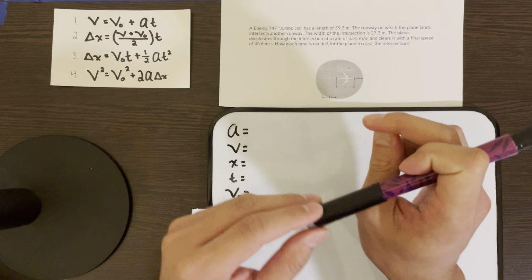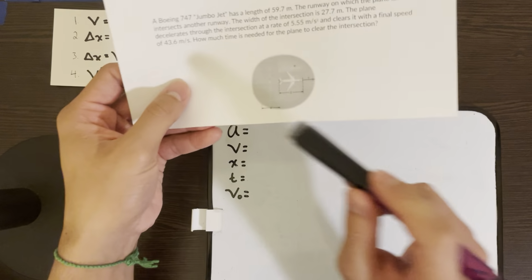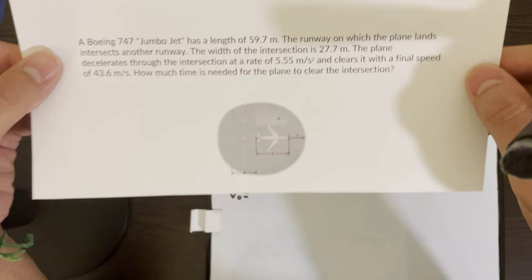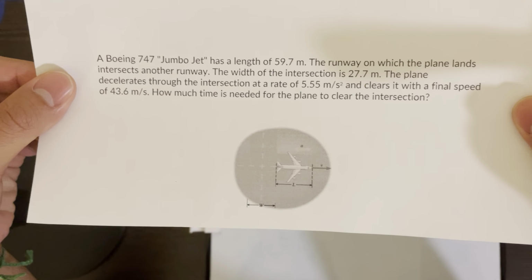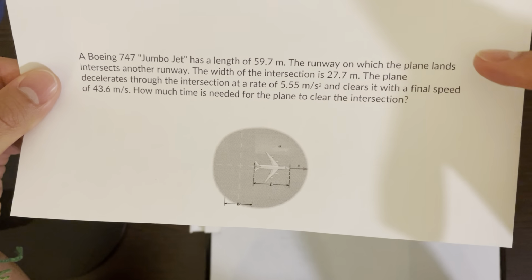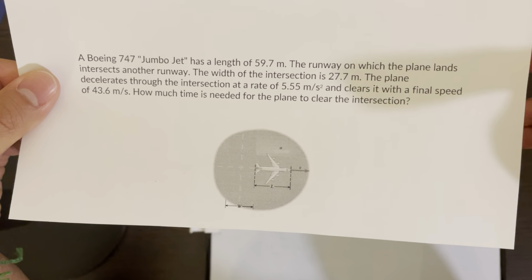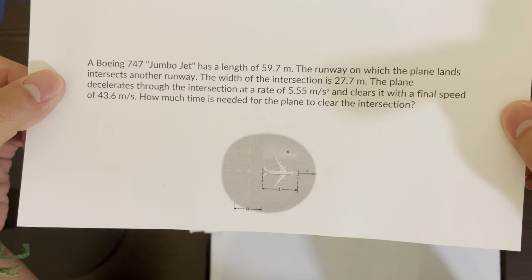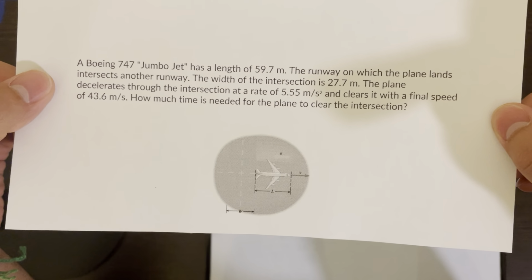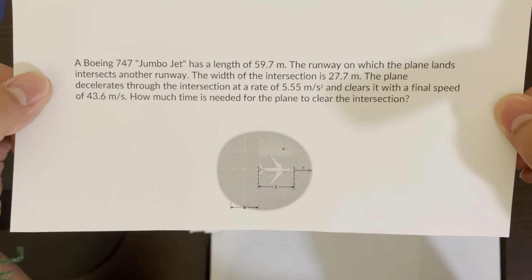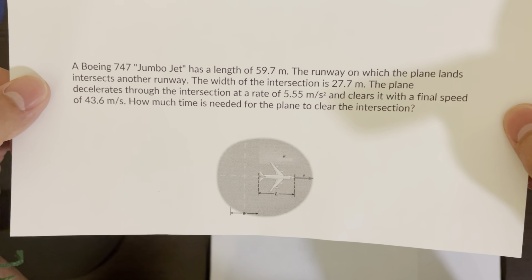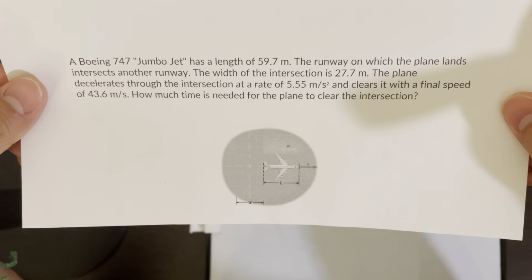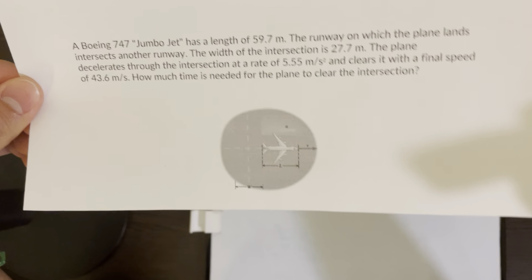So for today's question, we are looking at this. We have a Boeing 747 jumbo jet, has a length of 59.7 meters. The runway on which the plane lands intersects another runway. The width of the intersection is 27.7 meters. The plane decelerates through the intersection at a rate of 5.55 meters per second squared, and it clears with a final speed of 43.6 meters per second. How much time is needed for the plane to clear the intersection?